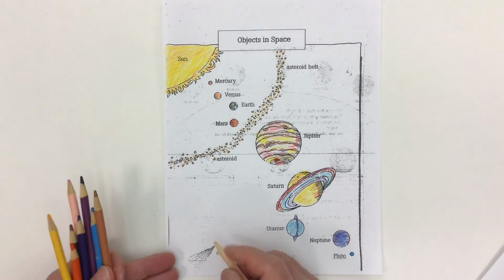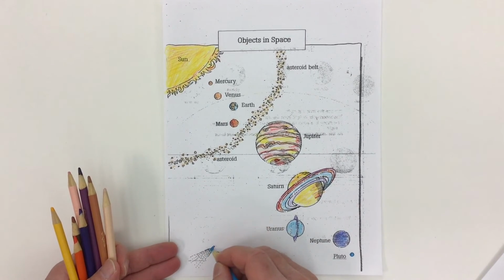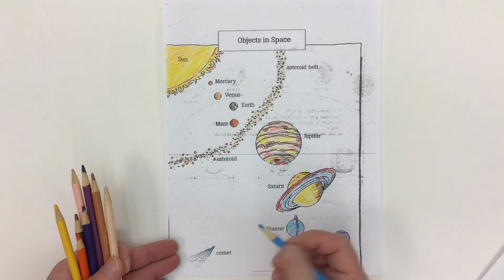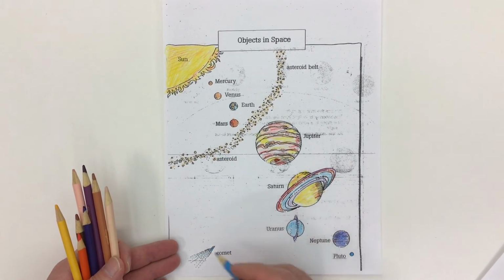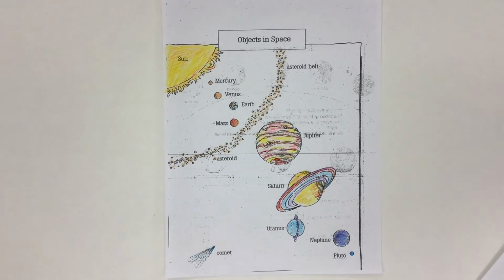And over here we have a comet. That's a piece of ice that's floating through space. It's different from an asteroid, which is a piece of rock. This one tends to be more of a piece of ice. And there we have our objects in space.